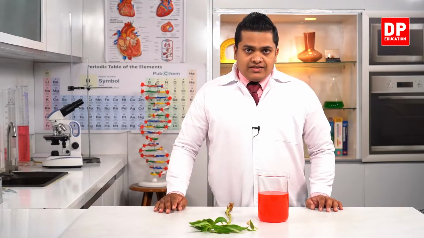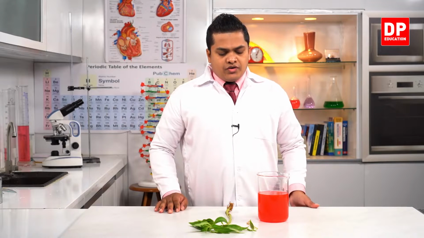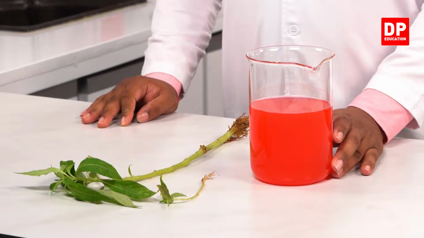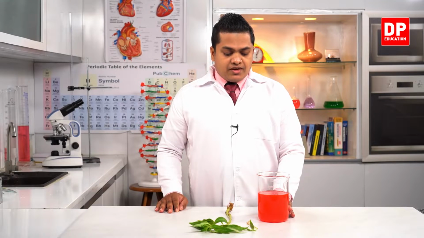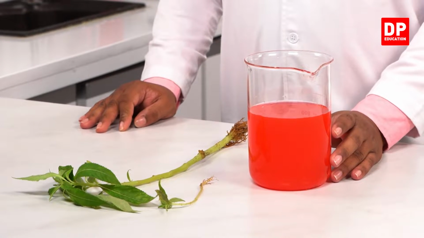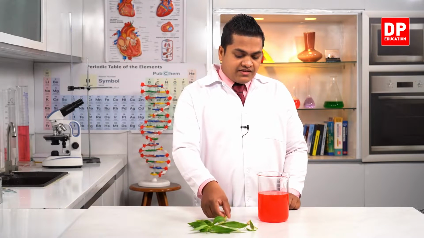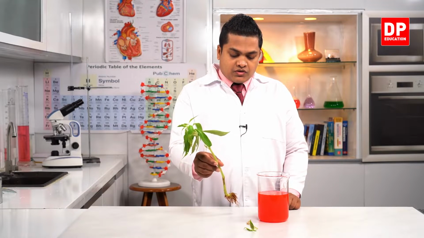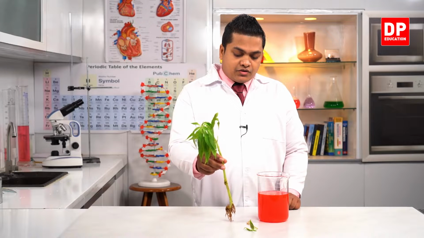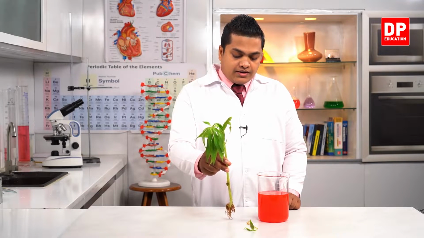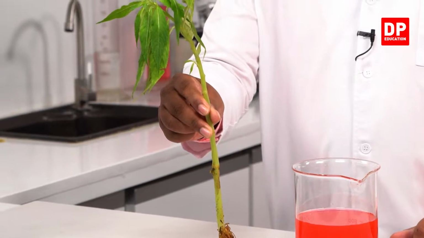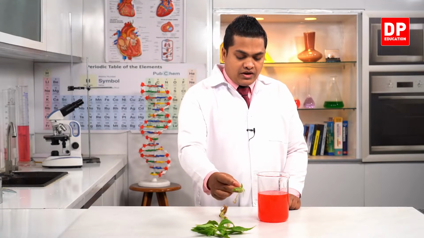So my dear children, within this activity we'll be observing the nature of osmosis. In order to observe it, I have with me a colored water setup. Now in this beaker, you can observe red colored water, right? And I have several balsam plants. As you can see here, the trunk or the stem of the balsam plant is in a greenish color right now. And I have a somewhat smaller one as well in here.